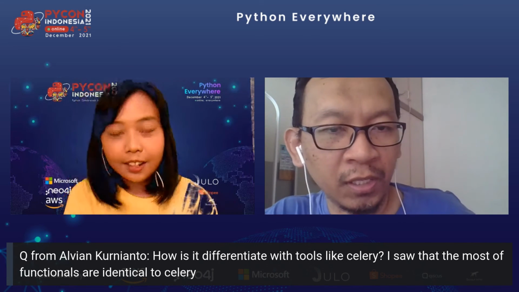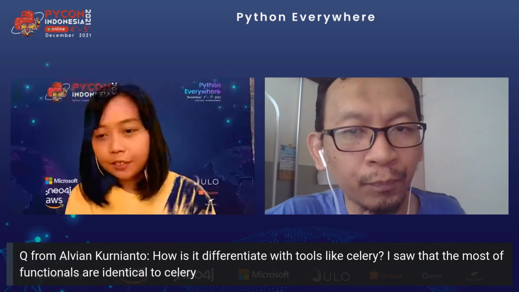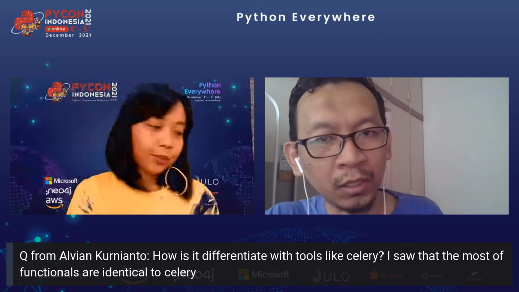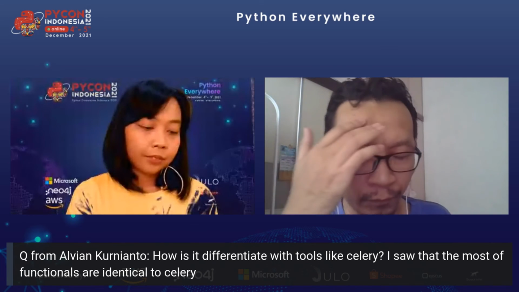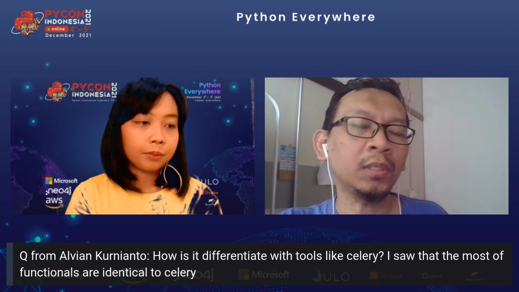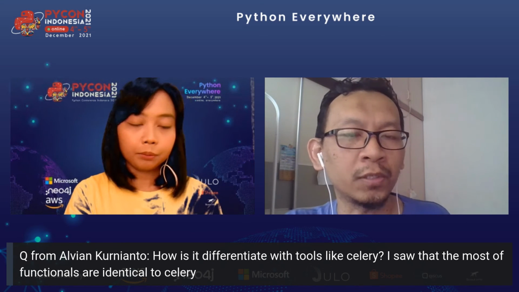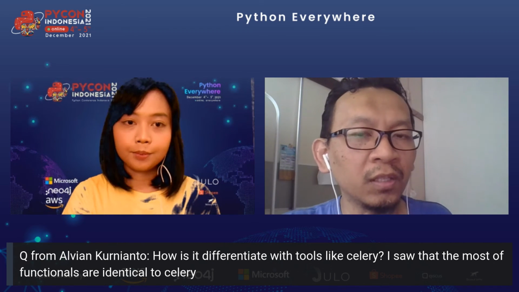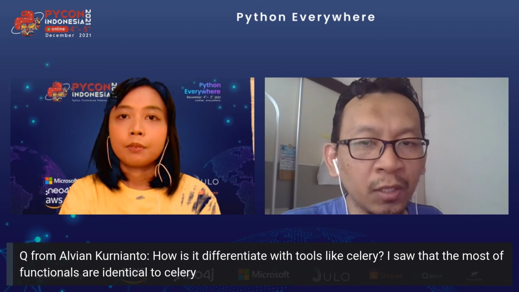How does it differentiate from tools like Celery? I saw that most of the functionality is identical to Celery. As the topic of this talk is, the concern here is the multi-tenant support and distributing the tasks in a fair manner across users. This is one thing that is lacking in many task queue implementations, including Celery.